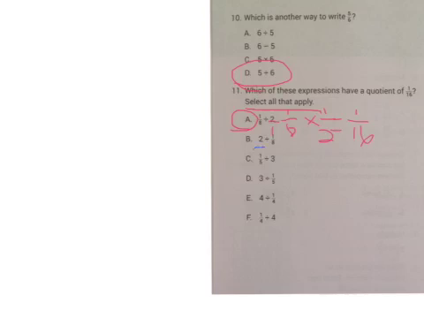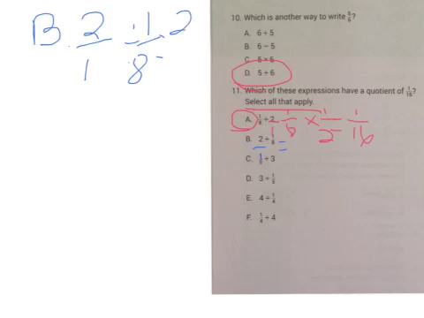So let's put a 1 here. So there again, running out of space. Let me just write it out over here. Let's do B. 2 divided by 1/8. And so we're going to rewrite that as 2 over 1 times 8 over 1, and that's going to give us 16 over 1, which is going to give us 16. So we know it's not B. Alright, so let's look at C.